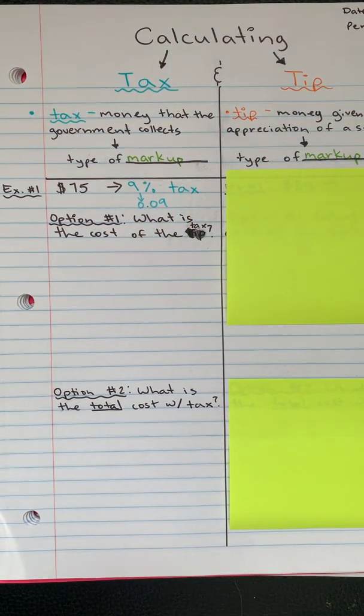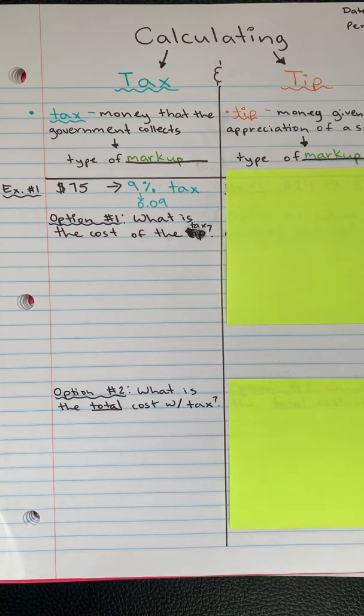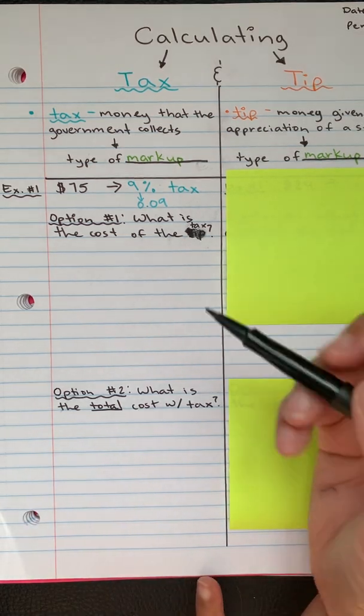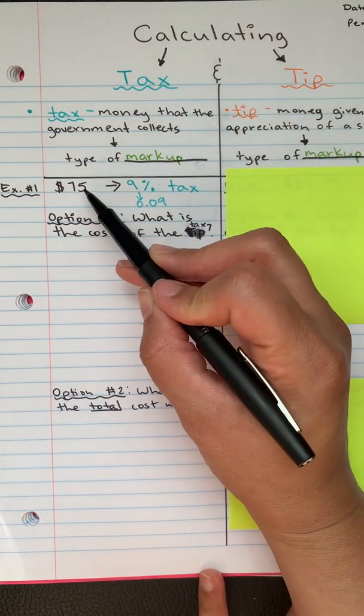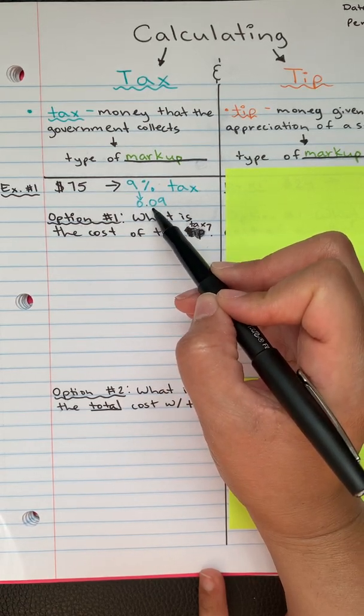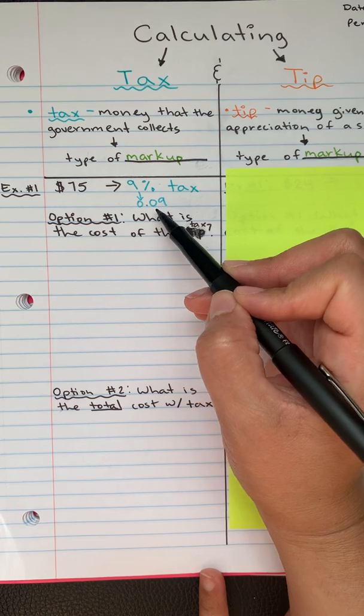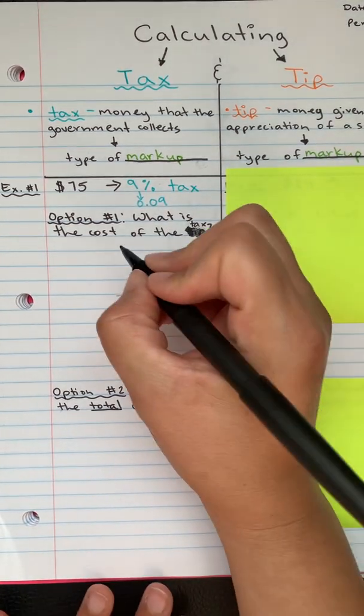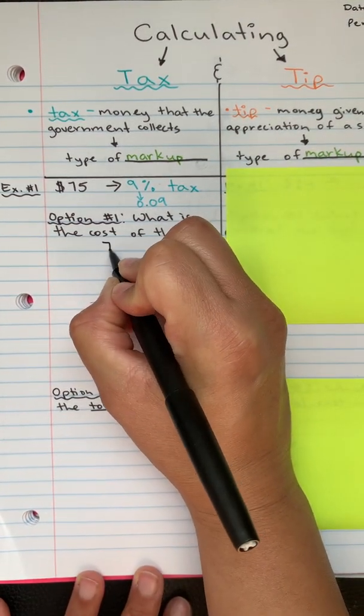Okay, that's crucial before we get started. Now, just like we did last week or earlier in the week, we're going to take our amount and multiply it by our decimal. So this is just if I want to know my tax. Okay, so I'm going to go ahead and use a traditional multiplication algorithm.